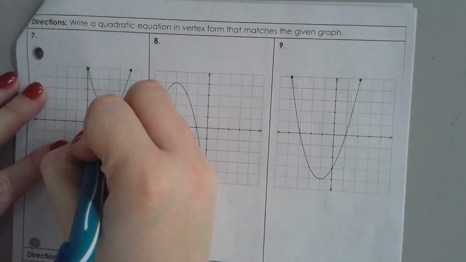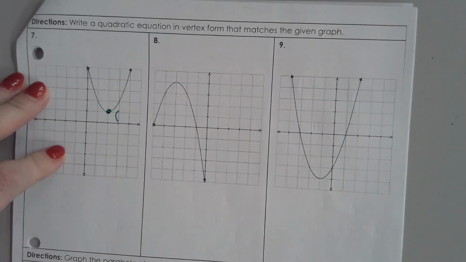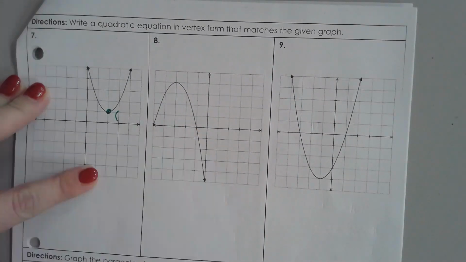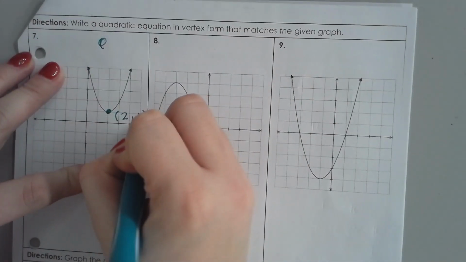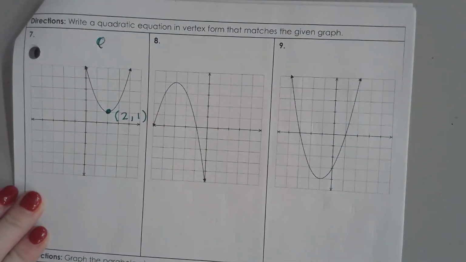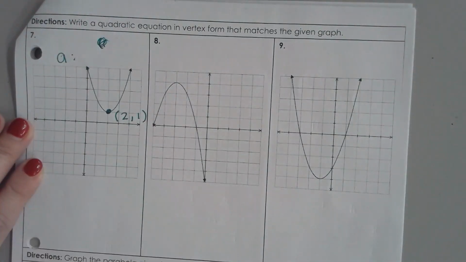This is my vertex. What point is that? 2. Well, it's got to have an x and a y. It goes 2 because it's on the x. 2, 1. Yeah, that's what I'm looking for. That's your vertex. Is my a positive or negative? Positive. Why? Because it's pointing up. It's concave up like a cup.